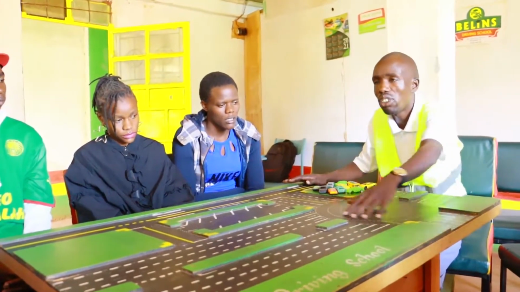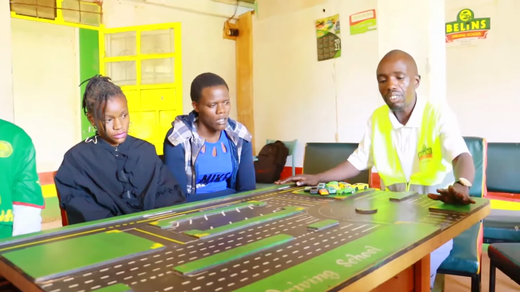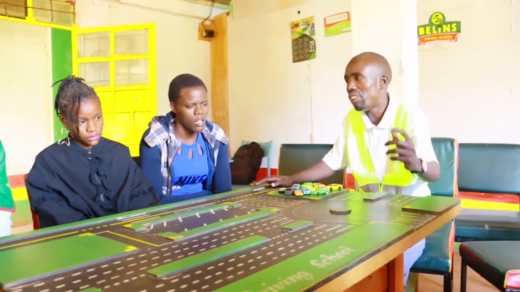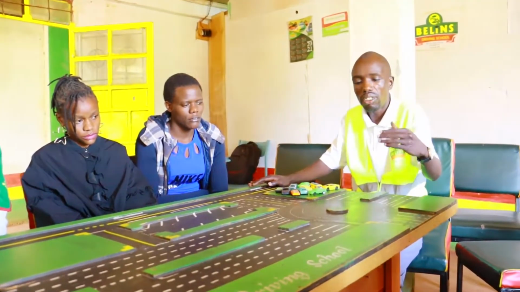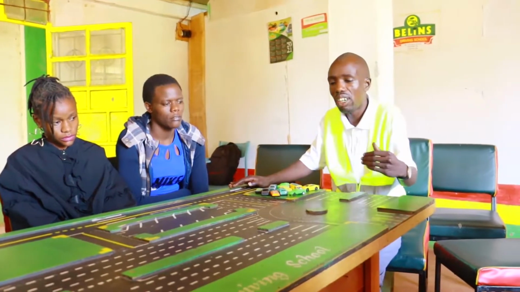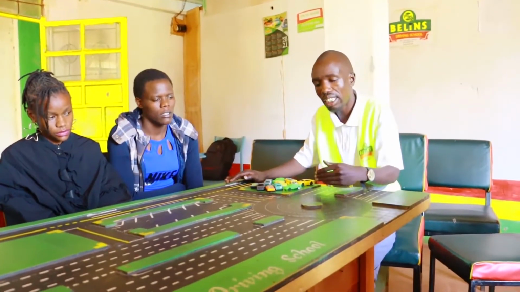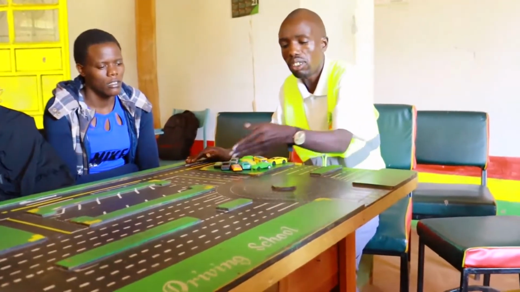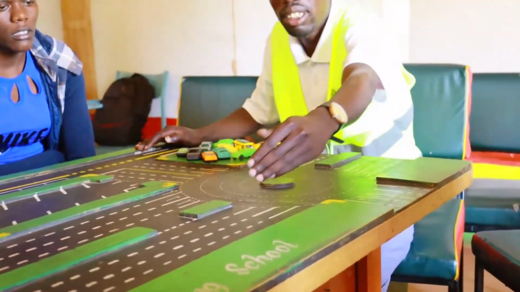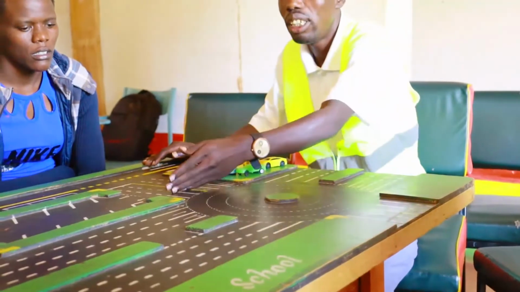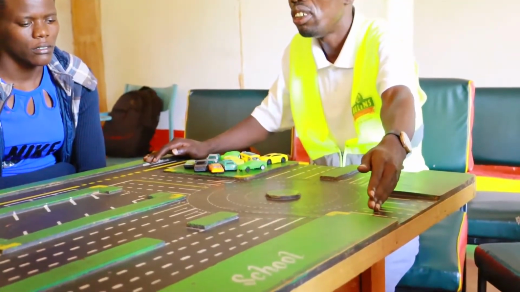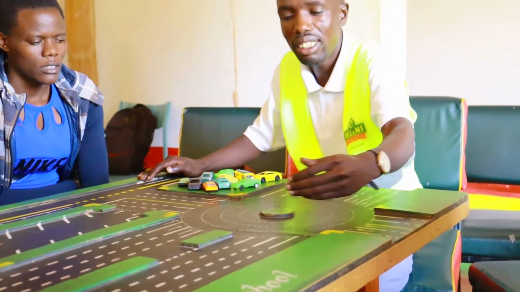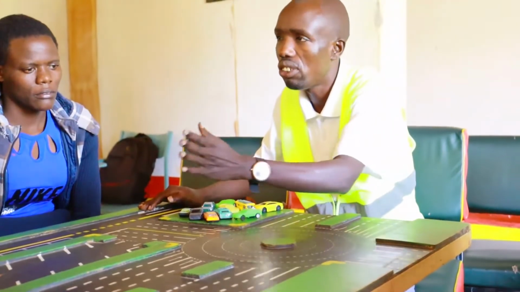So I want to start with this one. The whole of this one is called a roundabout. A roundabout is a form of junction where roads enter in and out. You can see this one is an extension of this road. This is an extension of this road. This one is an extension of this road. And this one is an extension of this road. So meaning that the road has entered inside the roundabout and out.